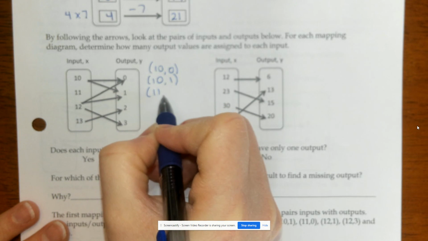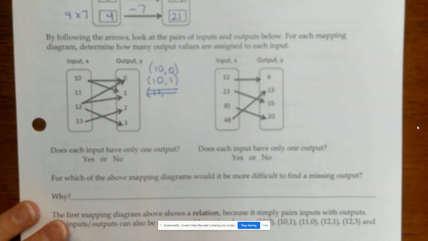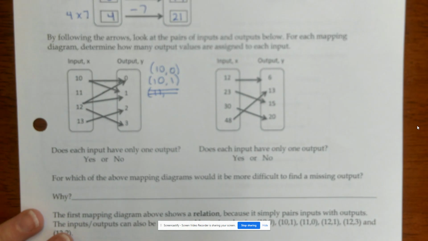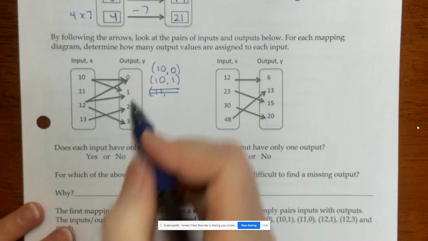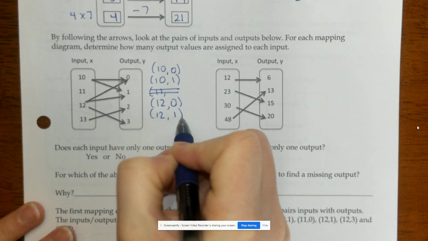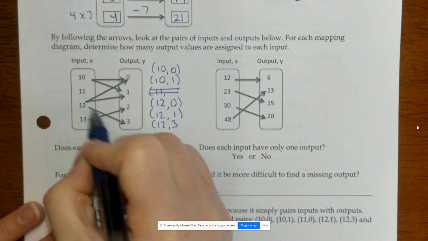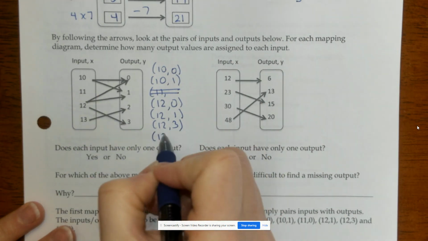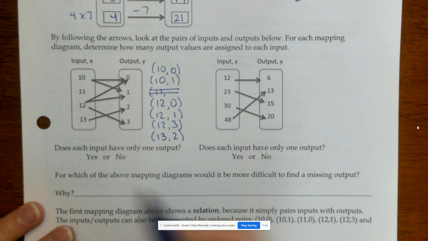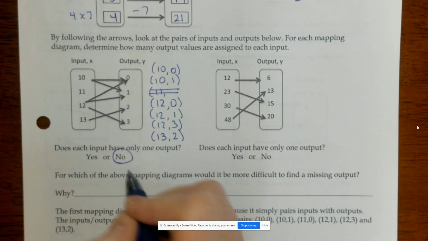If 11 is the input, I have no output. I have no values that start with 11 because it does not have an output. Then I've got 12 has an output of 0. 12 also has an output of 1. 12 also has an output of 3. There's 1, 2, 3 arrows leaving 12. And 13 has an output of 2. Does each input have only one output? Nope. Some of them have 2 or 3.